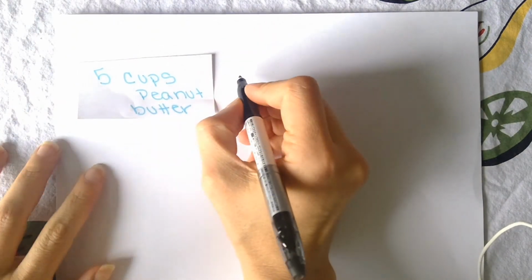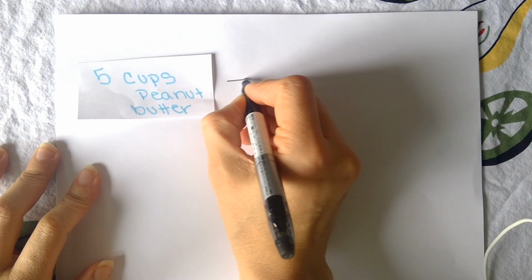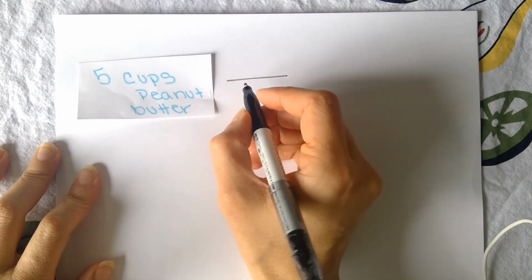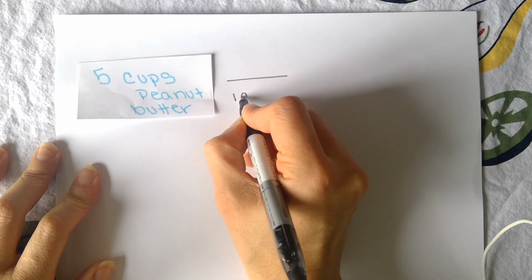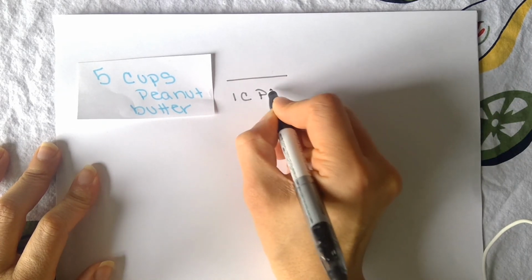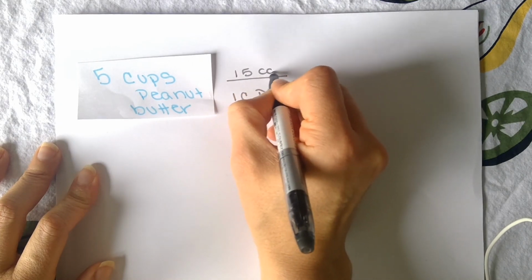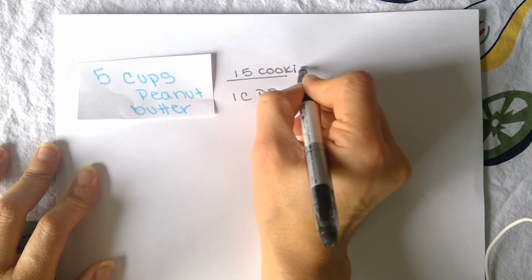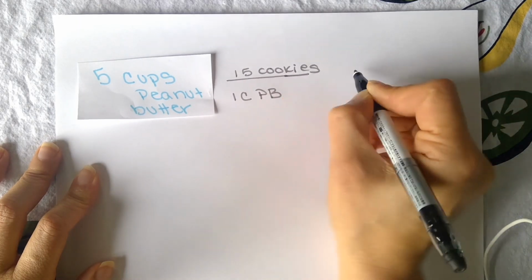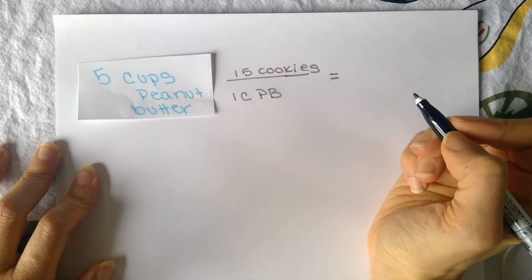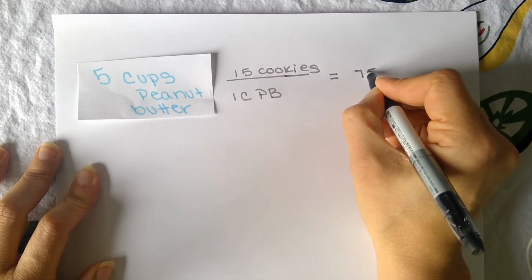So if I create my ratio and create a dimensional analysis problem with this, 1 cup of PB for peanut butter is going to be 15 cookies, what I see is that I will be able to make 75 cookies.